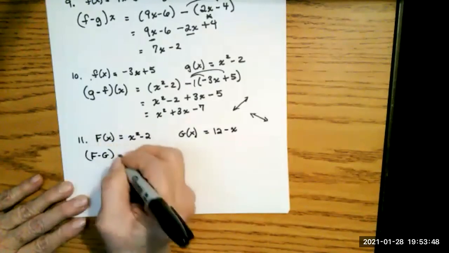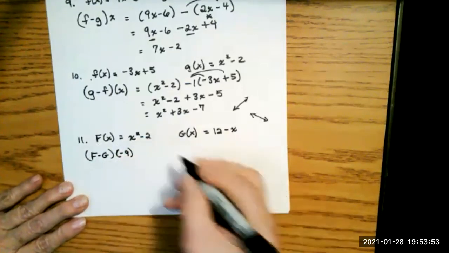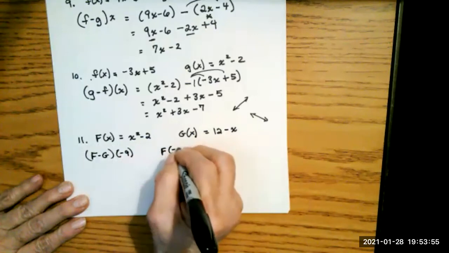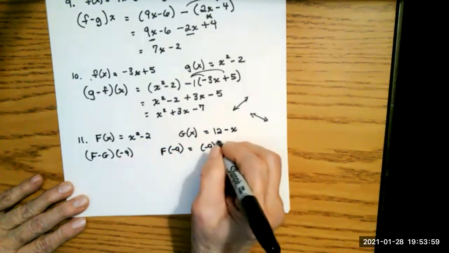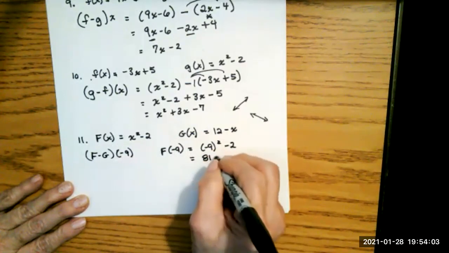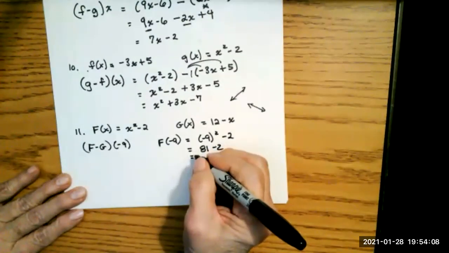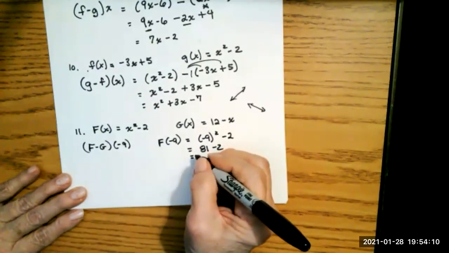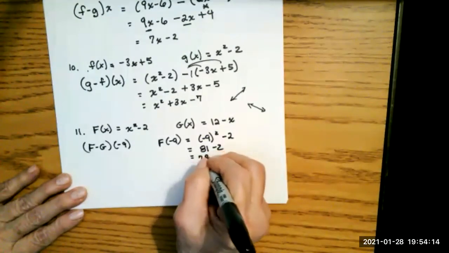F minus g of negative 9 is what they want. So we're going to find f of negative 9 first, and that's negative 9 squared minus 2, which is 81 minus 2. And 81 minus 2 is, which is 81 minus 2? 79.